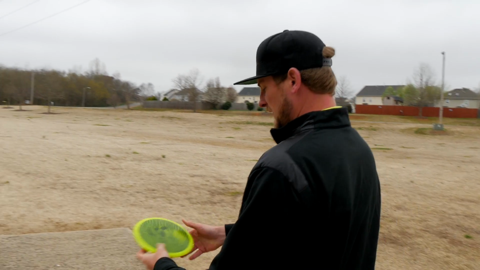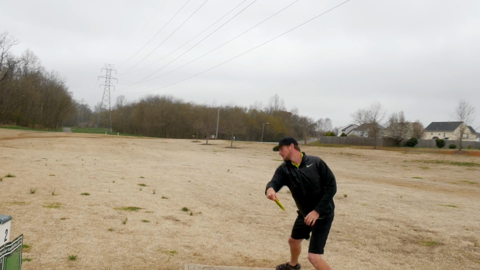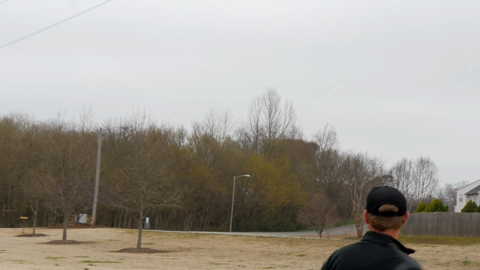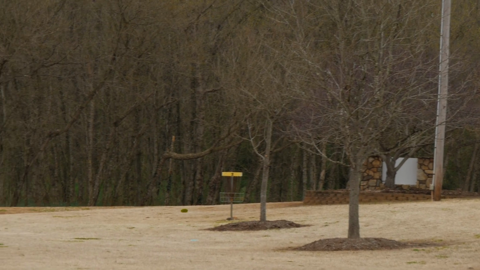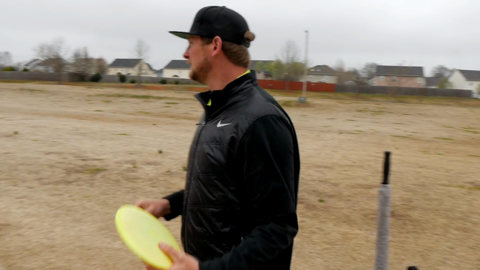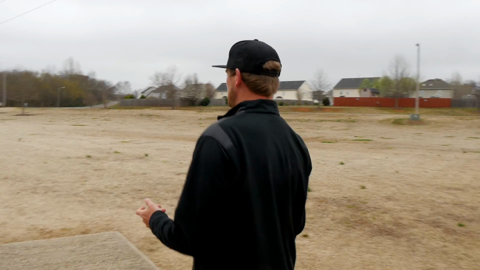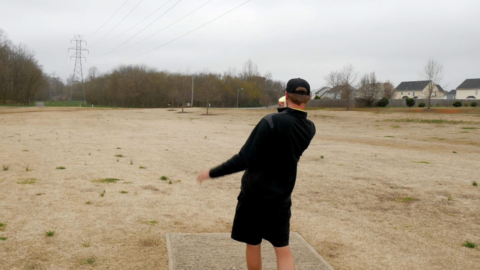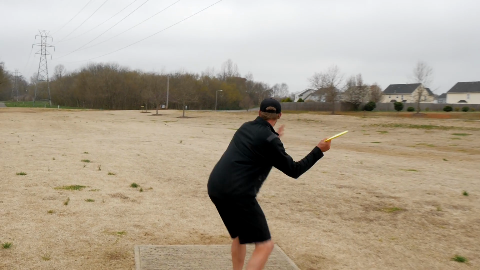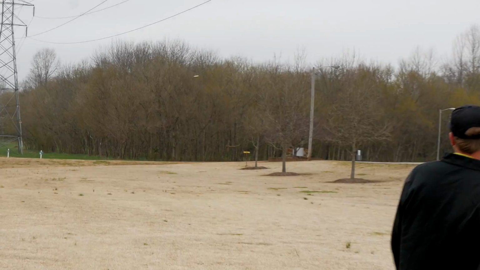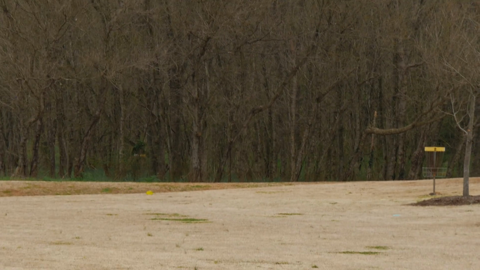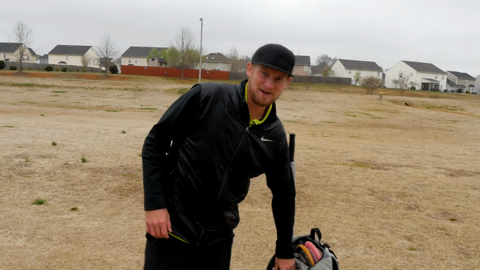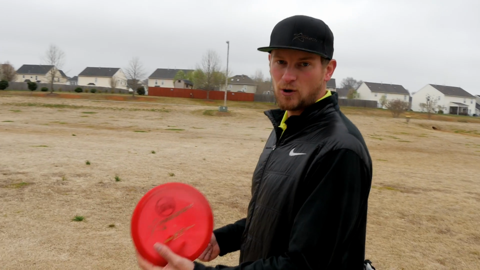Backhand hyzer, another D1. Let's say I want to make things really interesting, and instead of taking a hyzer line at all, I want to go with something that's pretty straight right at it. Again, not the best, but I'm having fun. I'm trying different things out. Take a roller with an F7.